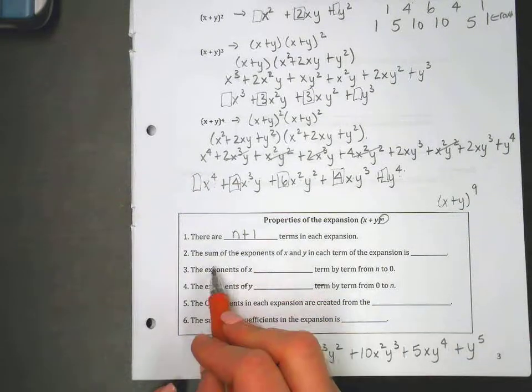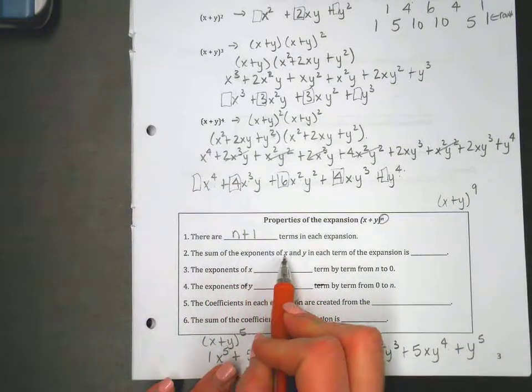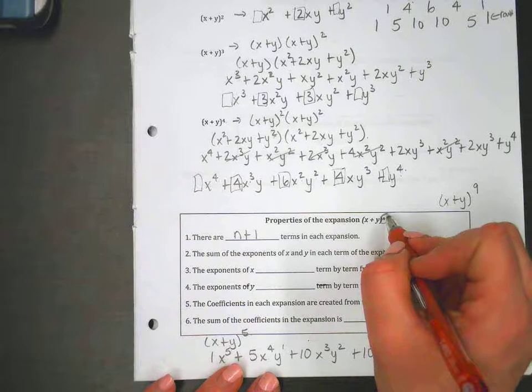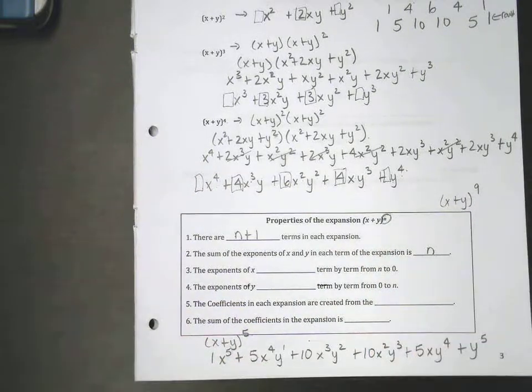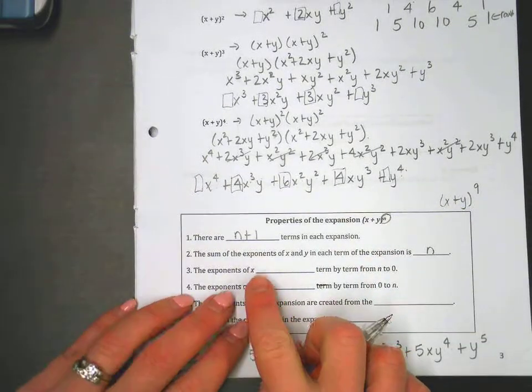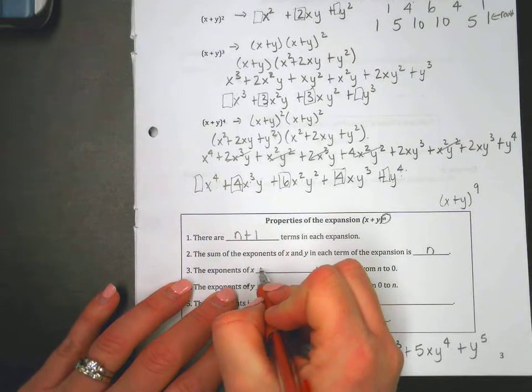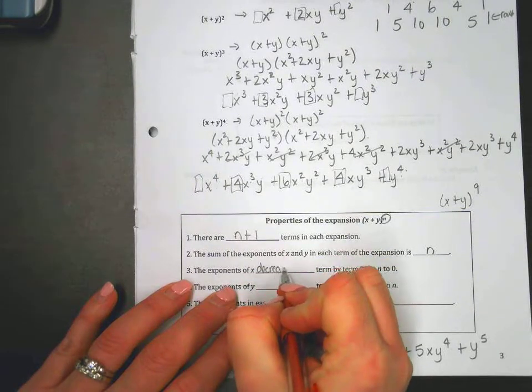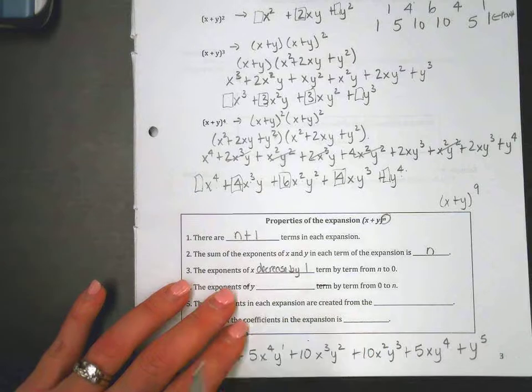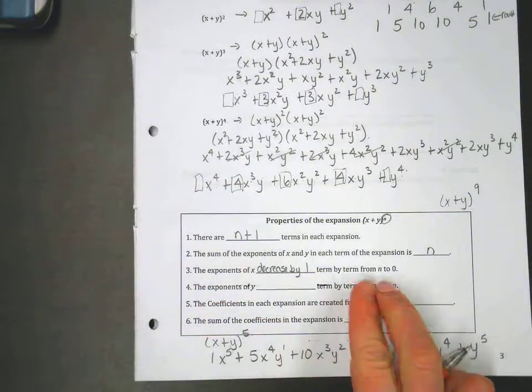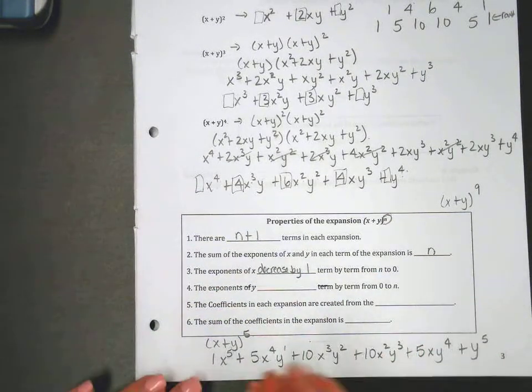The exponents of x decrease by one term by term from n to 0. So my x exponents are decreasing by 1. My y exponents increase by 1 from 0 to n.